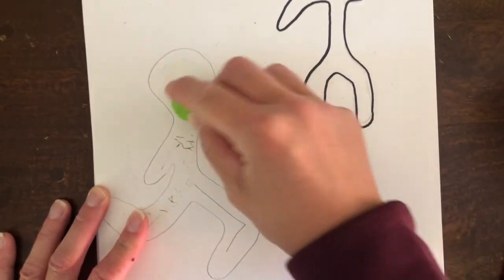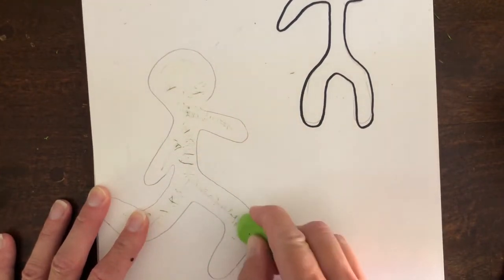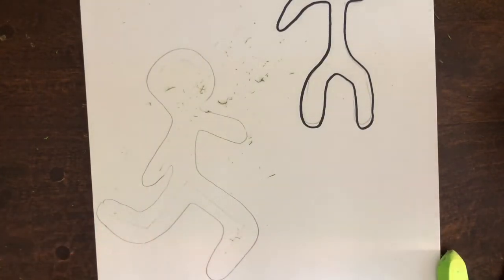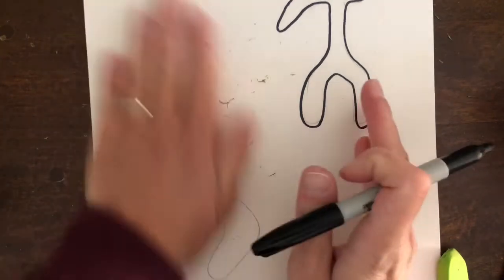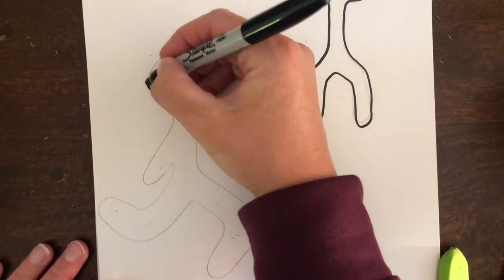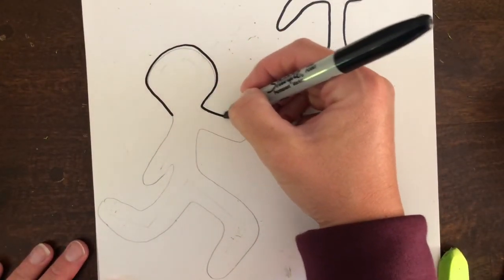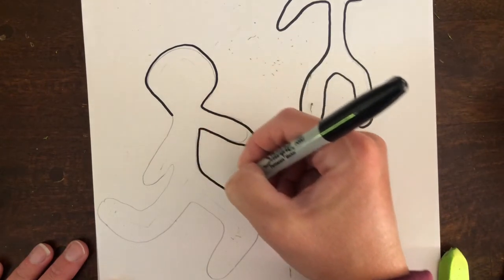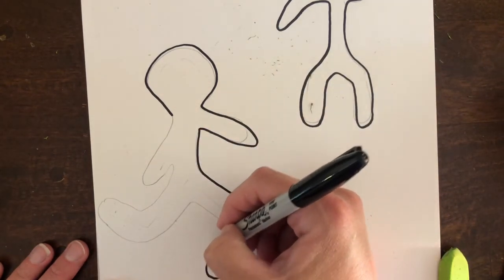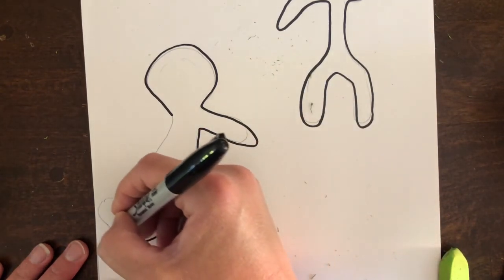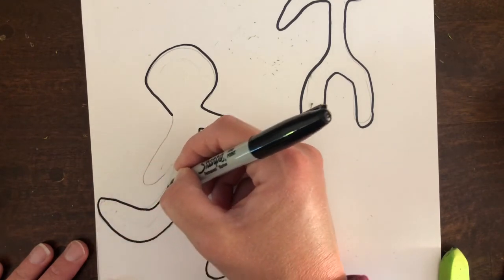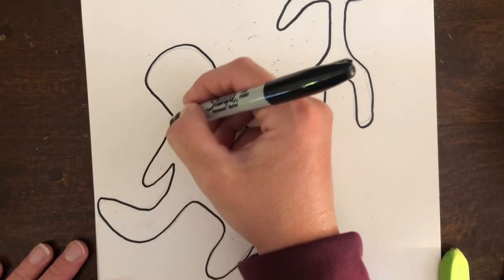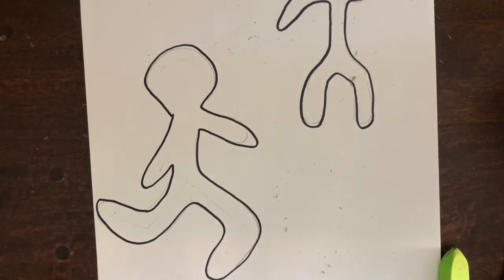And to give it some Keith Haring-like lines, you can take your black marker, Sharpie, colored pencil, crayon, and you can trace over those pumped up muscle lines, okay? So this is a very basic way to create a Keith Haring figure, okay? So practice that this week.